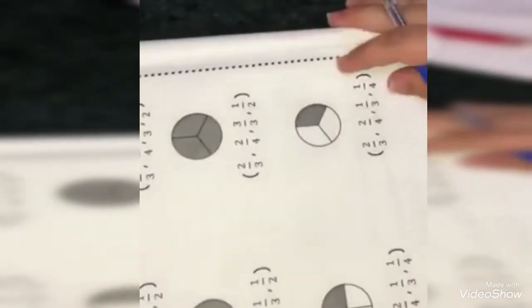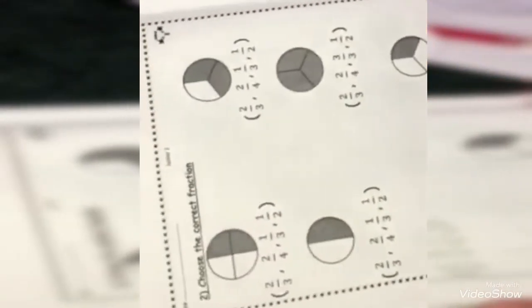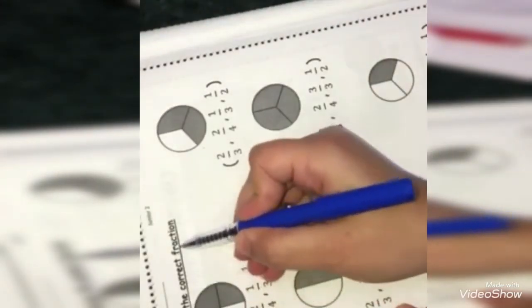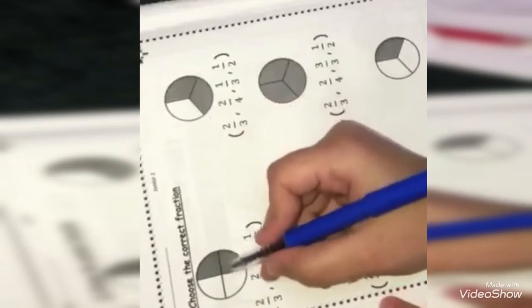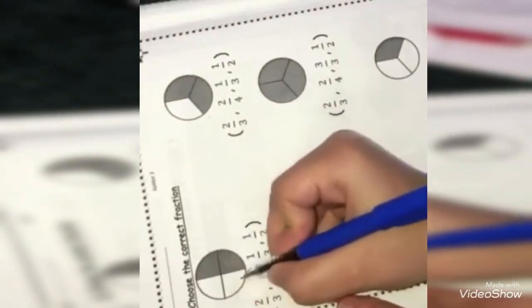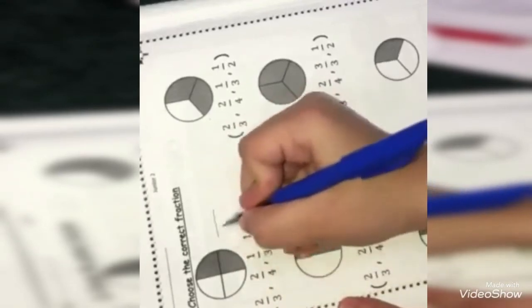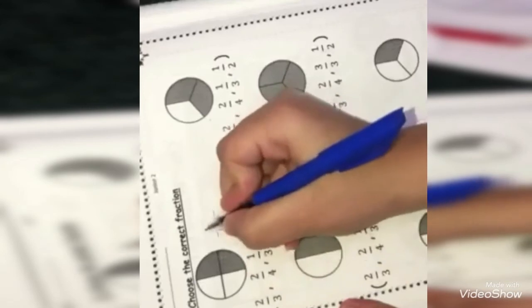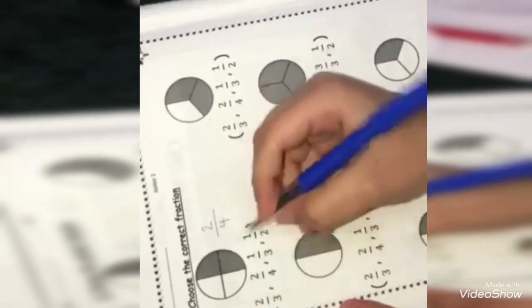Now open your booklet on page 114. Choose the correct fraction. Okay. So here, how many parts do we have? 1, 2, 3, 4. 4 parts. How many shaded parts? 2. So it's 2 over 4. So choose 2 over 4.